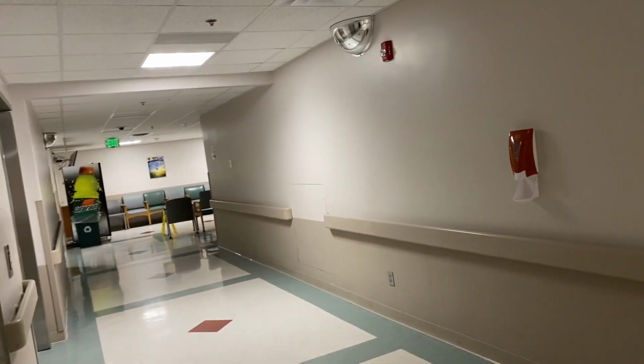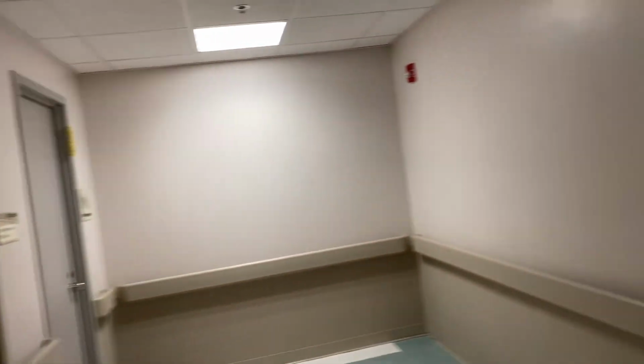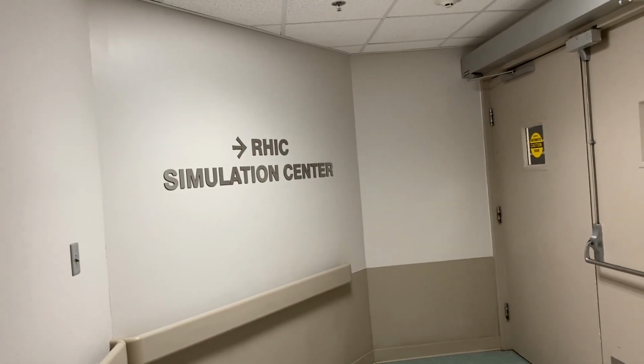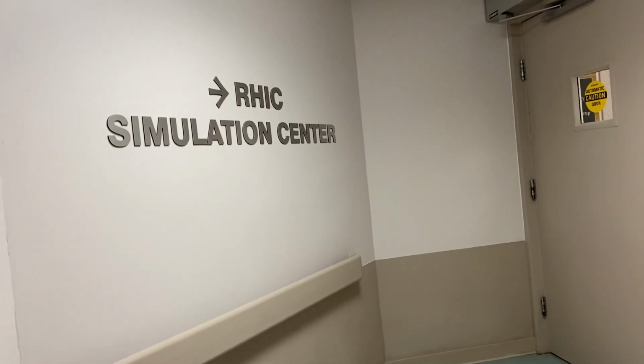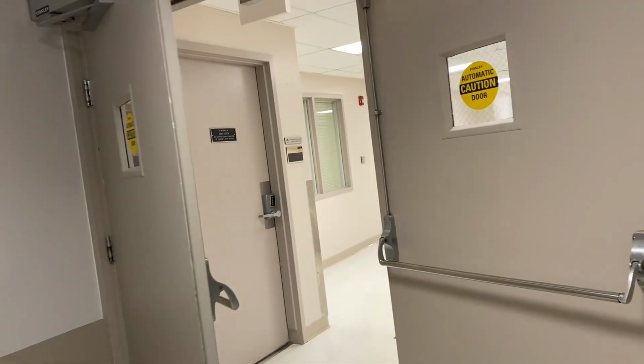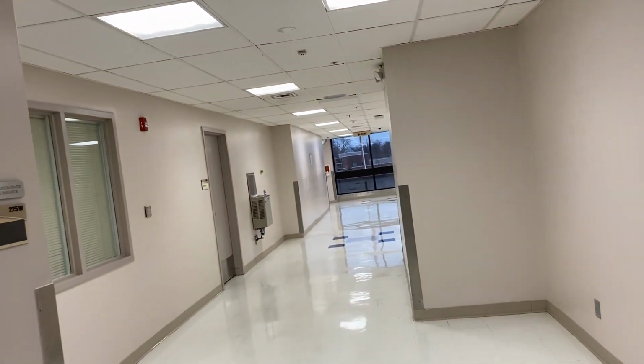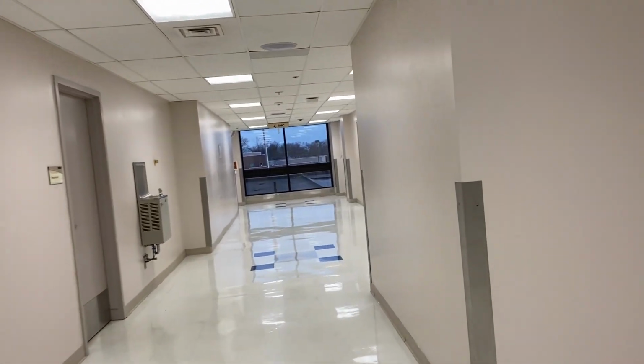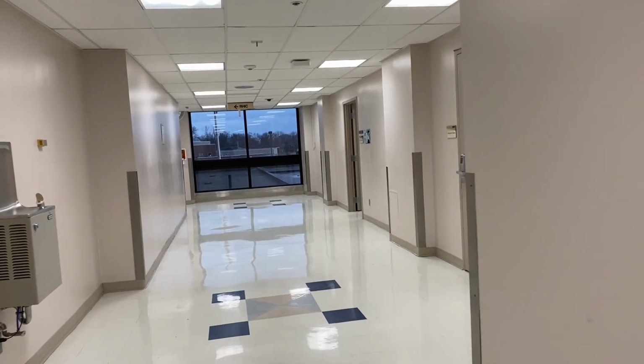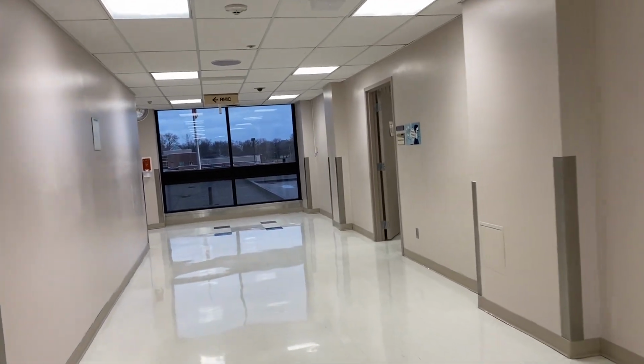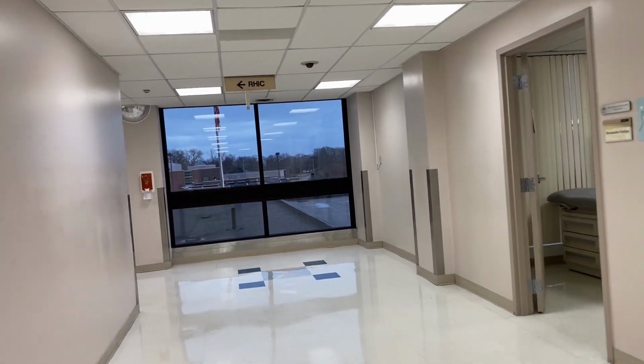Alright, so we're located on the second floor of the building. And if you take a right here, you'll go into the simulation center space. We'll come back through this area. This is the driving simulator room to the left. More storage. On the right here is our skills lab. Again, we'll come back to that at the end of the tour.